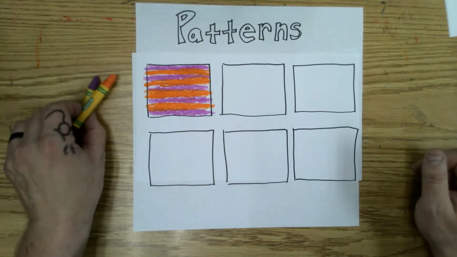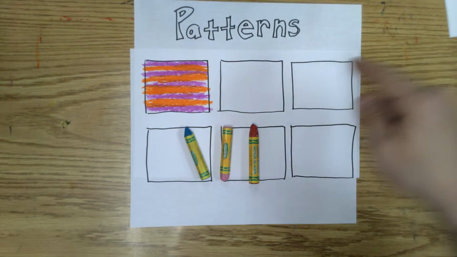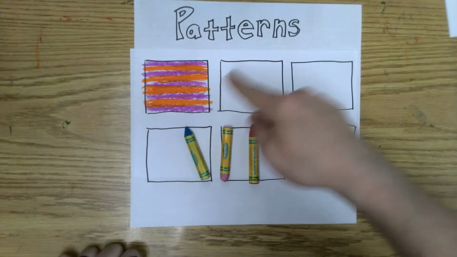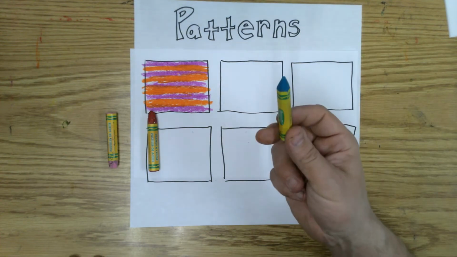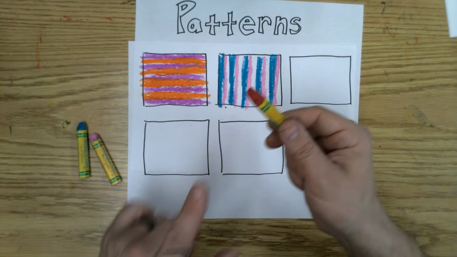Now let's make it more complicated. Instead of using 2 colors, I'm going to use 3. And instead of going horizontally, I'm going to go vertically. I'm going to start with this teal blue. Then I'm going to go to the pink. And finally, I'm going to finish it with this red.